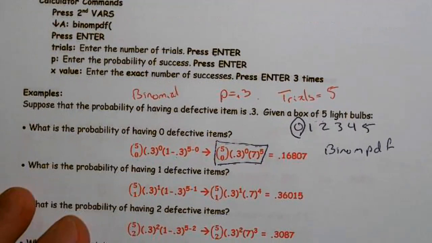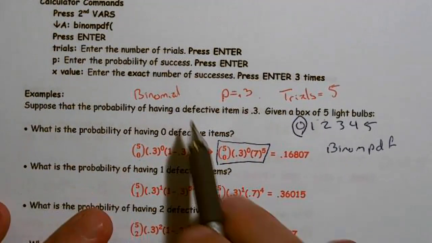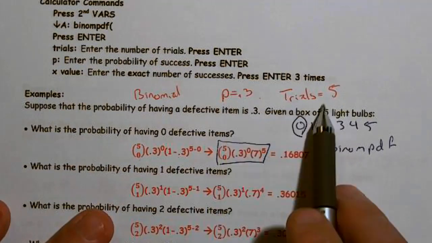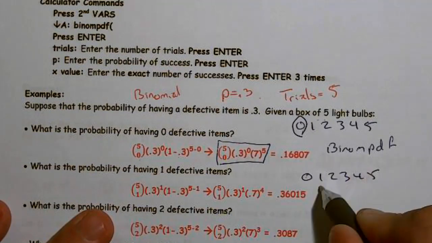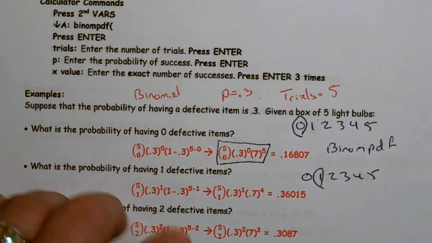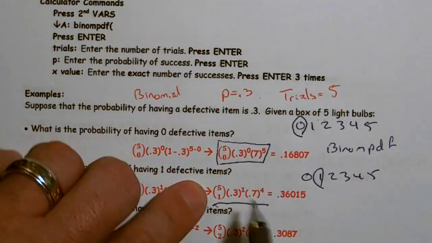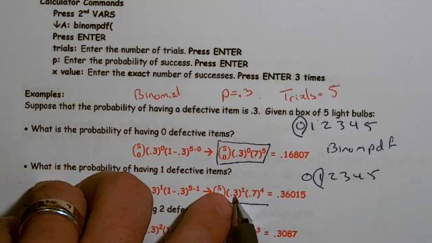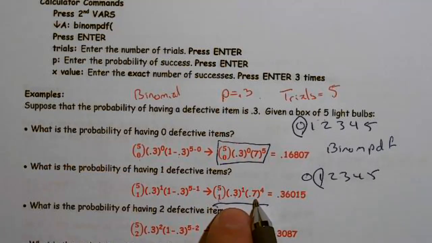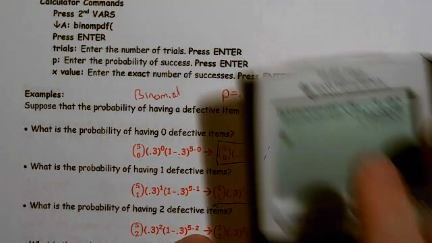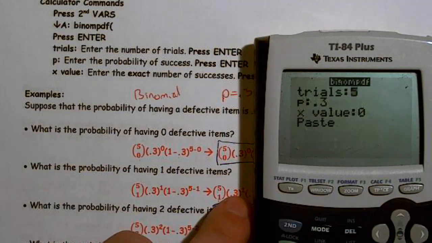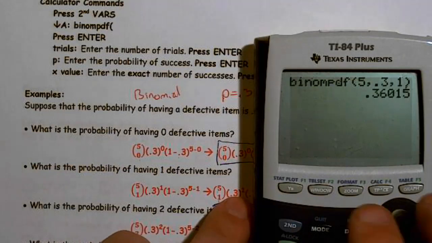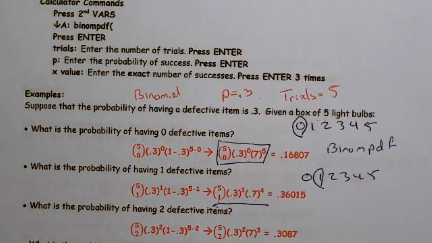So the next one: what's the probability of having 1 defective item? Once again, it's a binomial, 0.3, trials is 5, so I'm not going to rewrite that. We have 0, 1, 2, 3, 4, 5, and I'm only circling one number, so this is a binomial PDF. My work shown is going to look like this: 5 choose 1, the probability of defect is 0.3, the probability of not defective is 0.7. On the calculator, second vars, binomial PDF, trials is 5, and I'm just changing my x value to 1. I get 0.36015, and it's doing a ton of work behind the scenes.